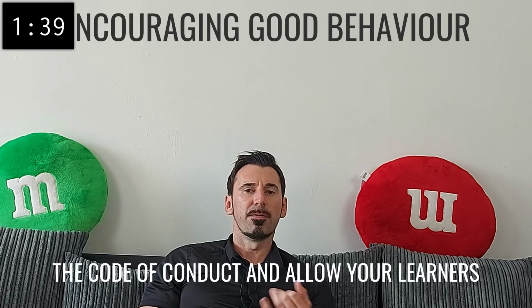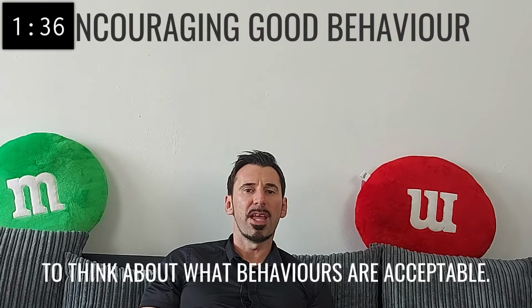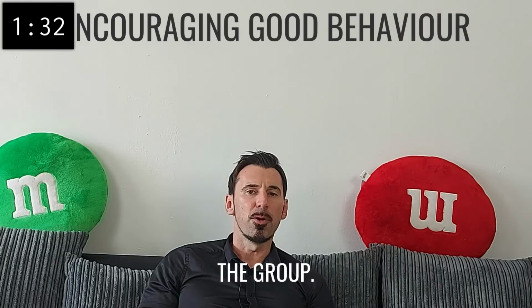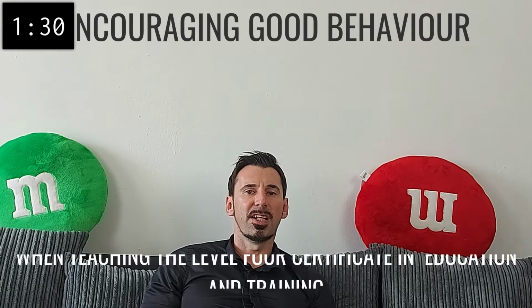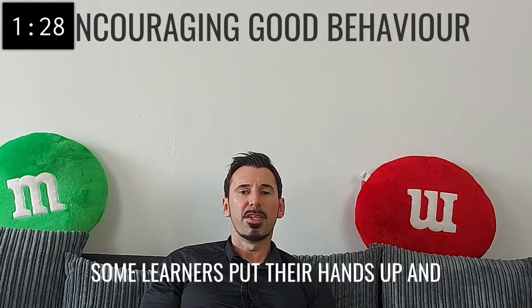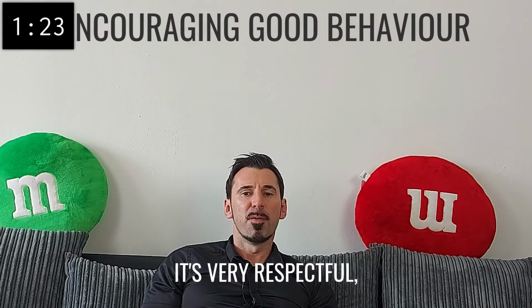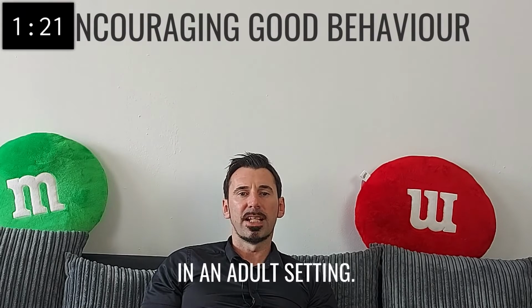Ground rules reinforce the code of conduct and allow your learners to think about what behaviours are acceptable. This is something to consider, and I do give flexibility depending on the group, but I still find it quite funny when teaching level 4 certificate in education and training that some learners put their hands up and ask, can I go to the toilet? It's very respectful, but I don't think it's really needed in an adult setting.